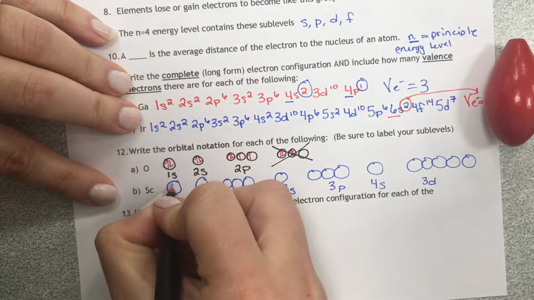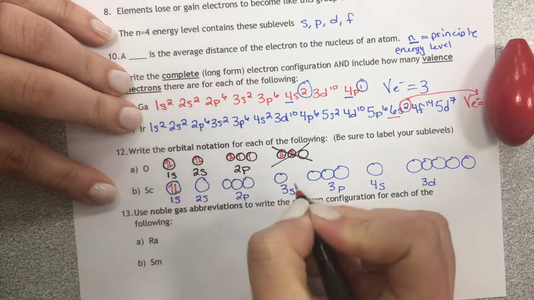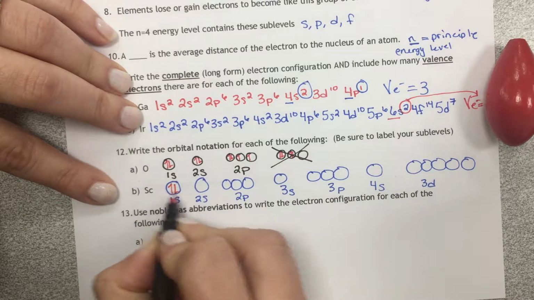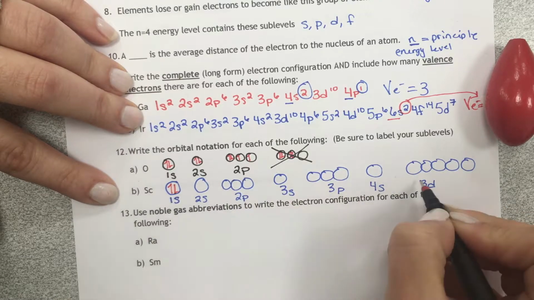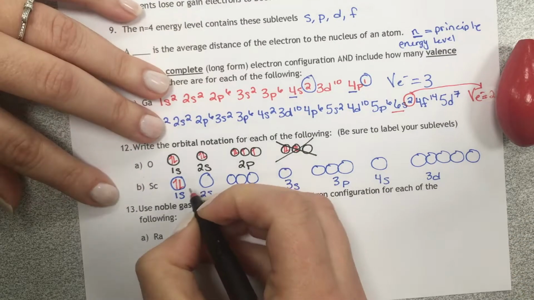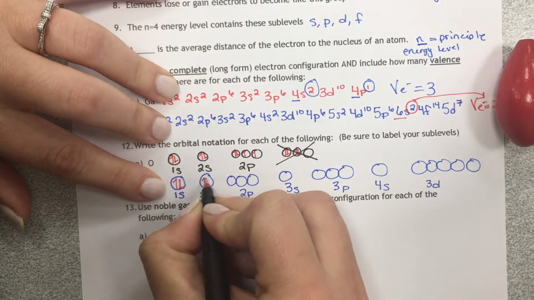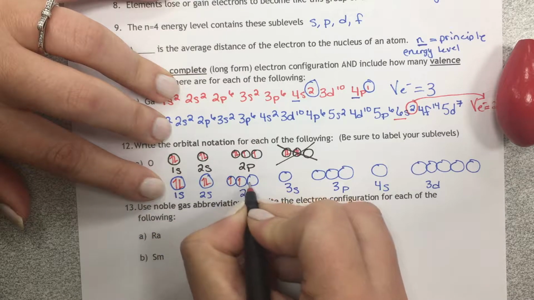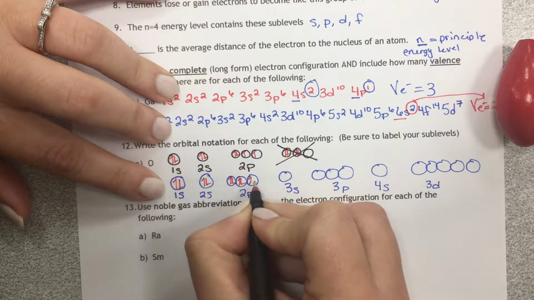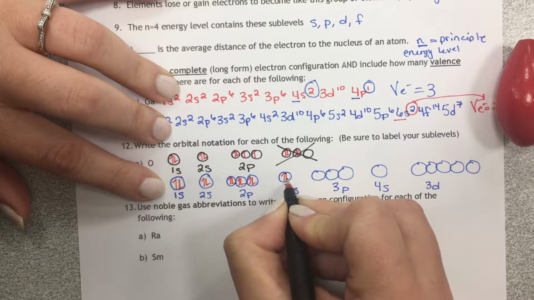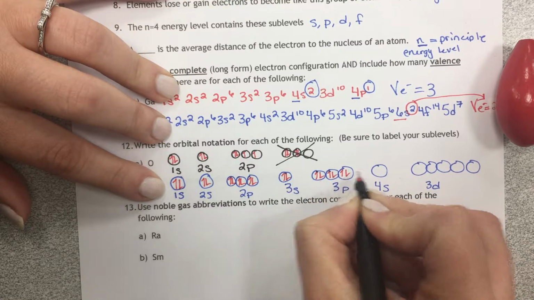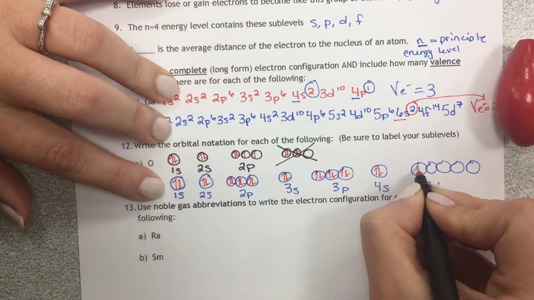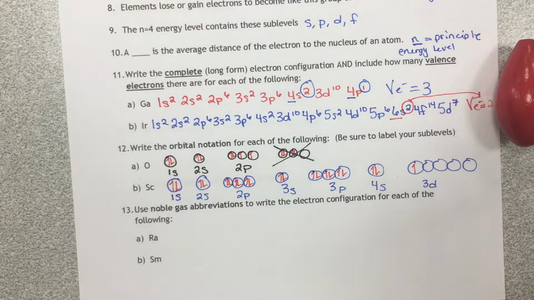Okay, so 1, 2. You do it this way because you fill it up for each sub-level, okay? Don't go all the way here and then here. That's also a way you can get it wrong. So 1, 2, 3, 4, 5, 6, 7, 8, 9, 10, 11, 12, 13, 14, 15, 16, 17, 18, 19, 20, 21. Okay, so that's how you fill it out.